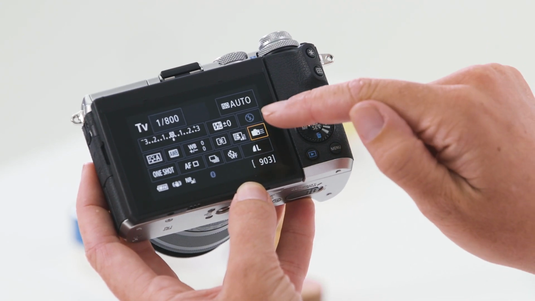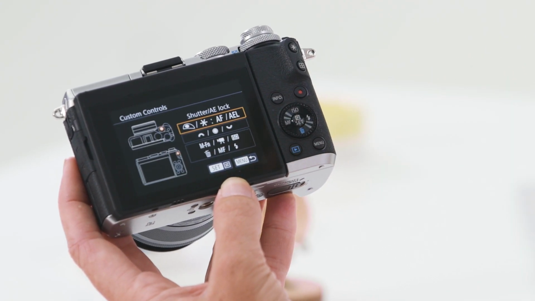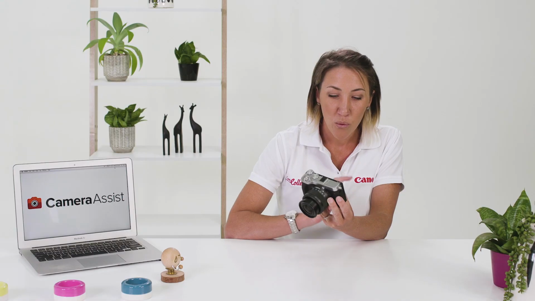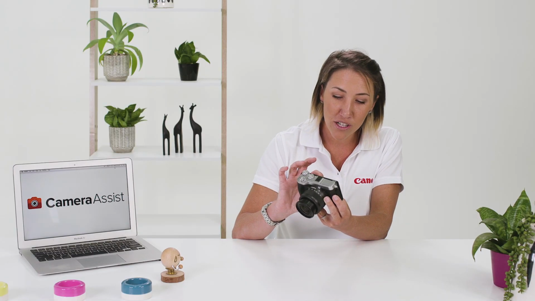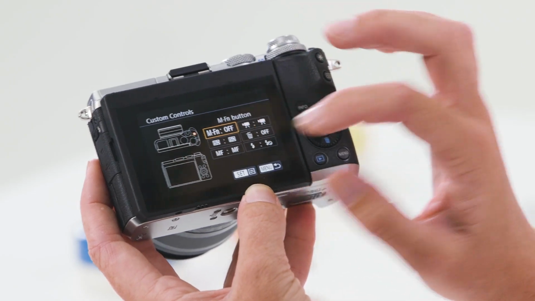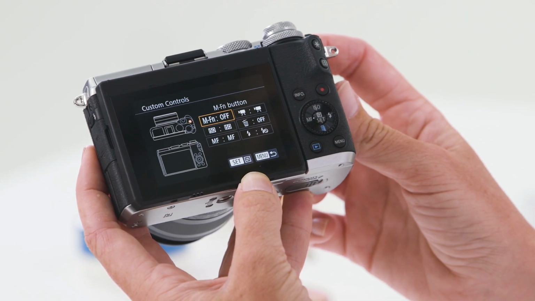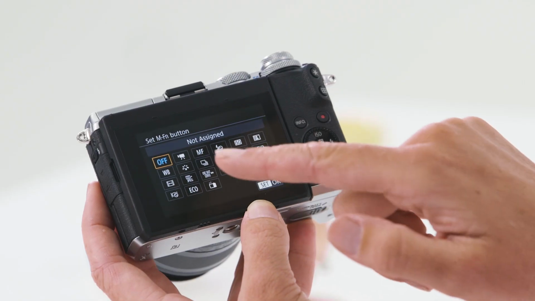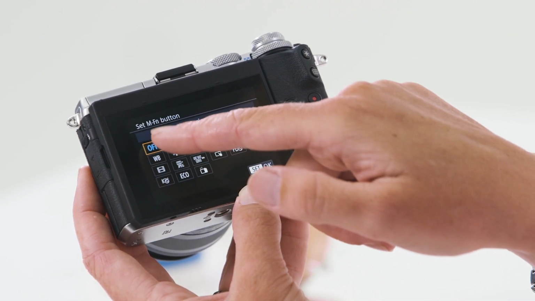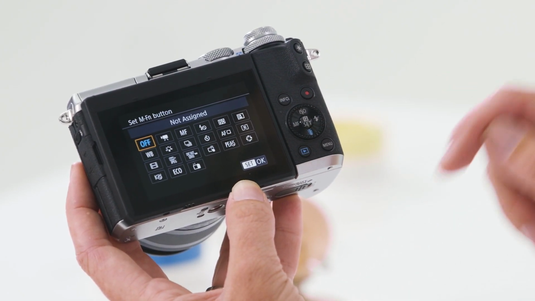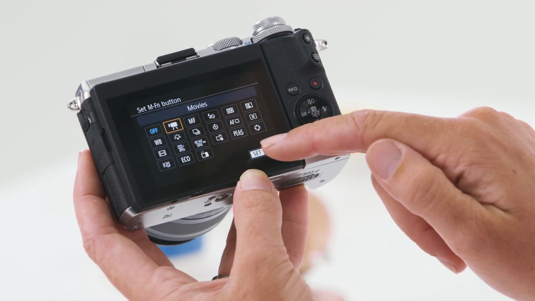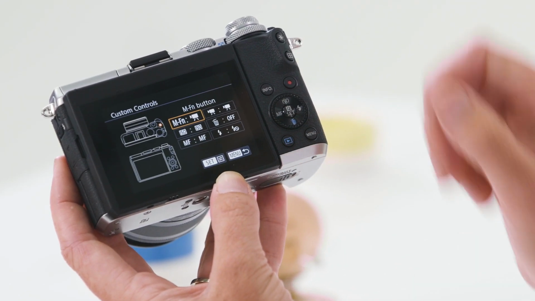Now, if you would like to assign a different feature to one of the buttons within the camera, you need to do this within the camera's custom controls. To do that, press this little button here on the back of the screen, and you'll notice the custom control menu pops up. Within this menu, you have a bunch of different options that you can do. For example, if I wanted to change this MFN button on the top of the camera to, say, record a movie, I can do that here. So I simply select the MF button, and I have a variety of different options that I can assign to that button. So I'm going to select movies. When you're ready, press the set button to lock that in.